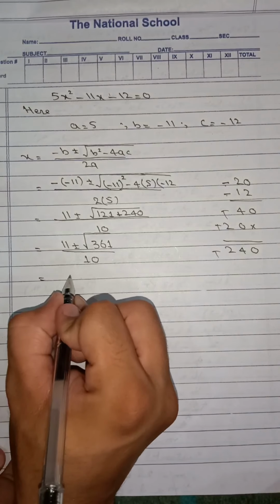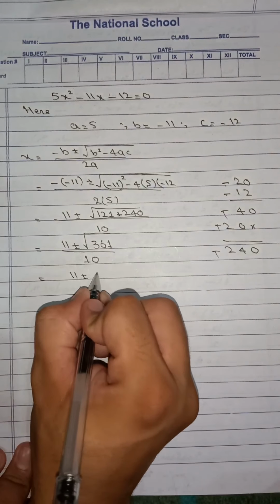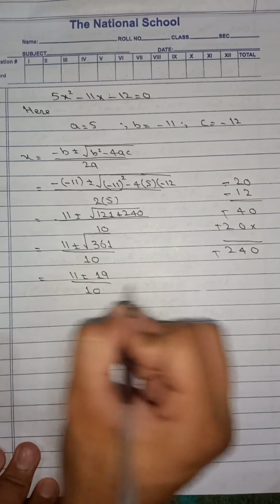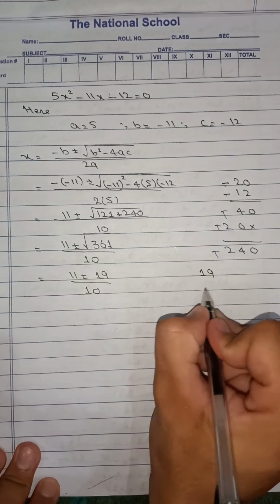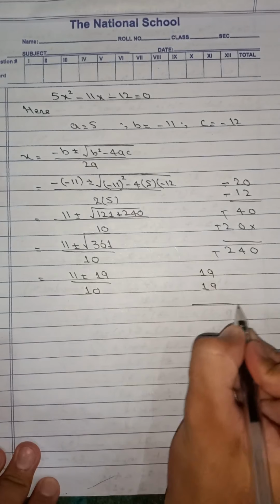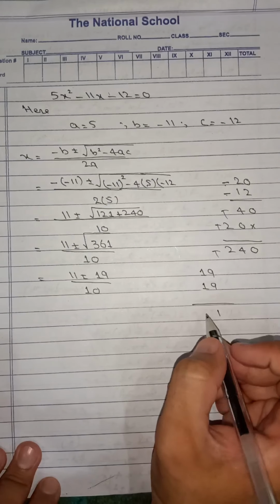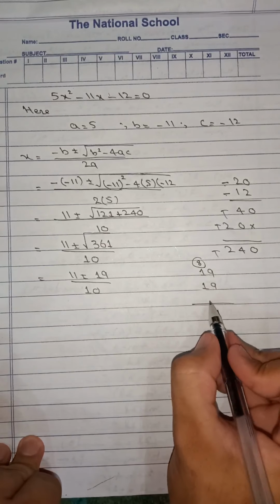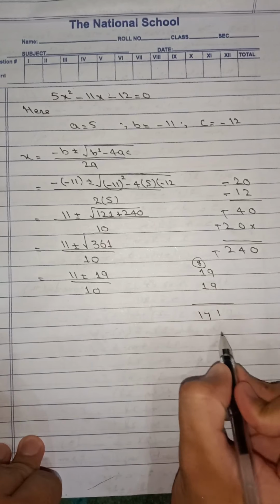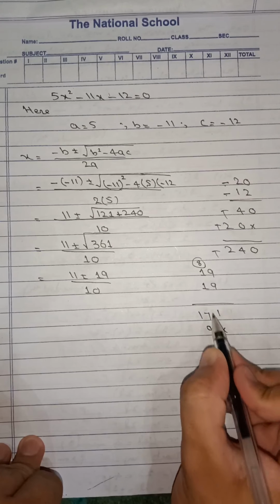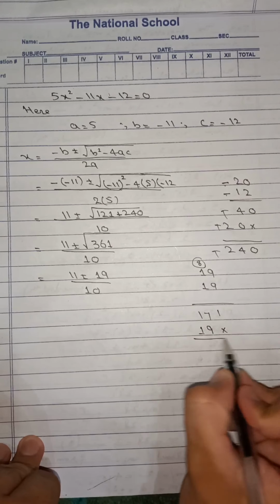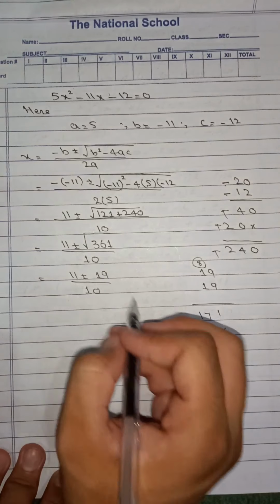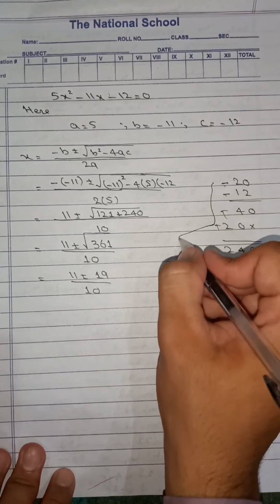Square root of 361 is the complete square of 19, because if we multiply 19 with 19, 9 nines are 81, 1 nine is 9, 9 plus 1 is 10, and so on, we get 361. So it is the complete square of 19. Students, this is all our rough work.